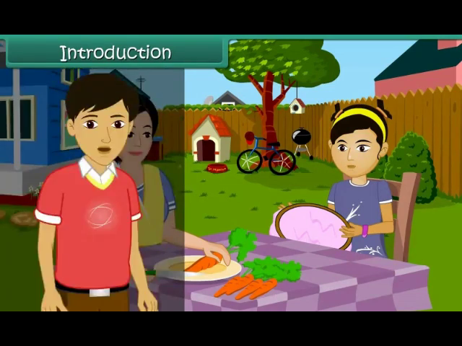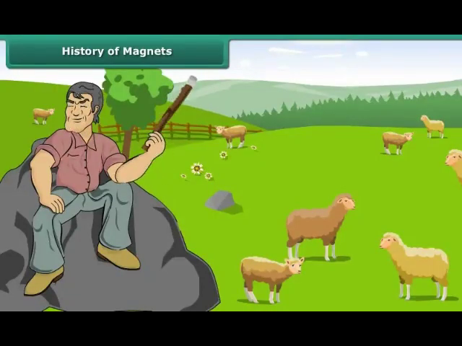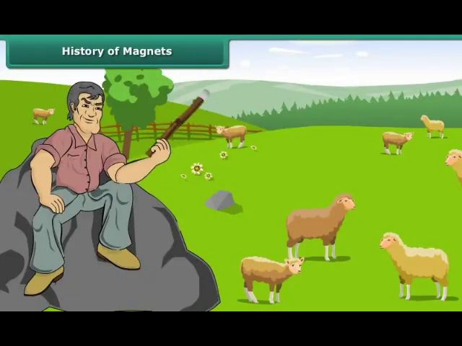Children, in this lesson, we will learn about magnets and their properties. History of magnets. There is a popular legend that leads us to the discovery of magnets, which involves an elderly Greek shepherd named Magnus.